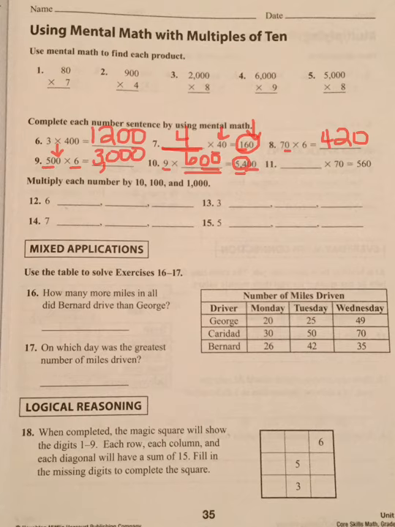Okay, all right, last one. What times 70 equals 560? So here's my 0 here, and we carried it here. So I only need to know what times 7 equals 56. Right, it'd be 8. 8 times 7 is 56. Add a 0.